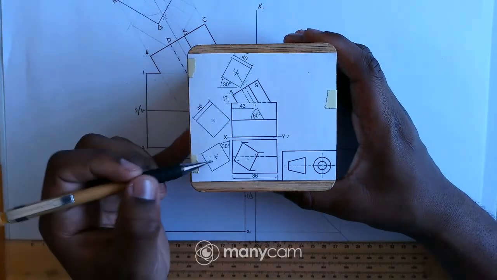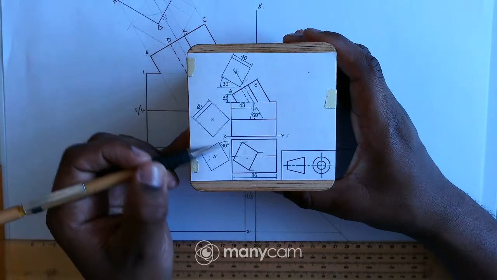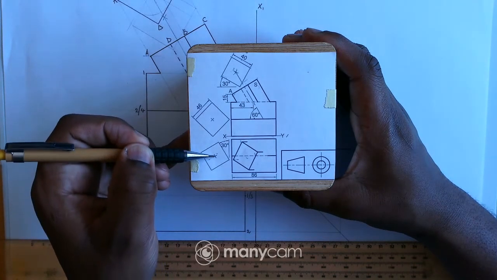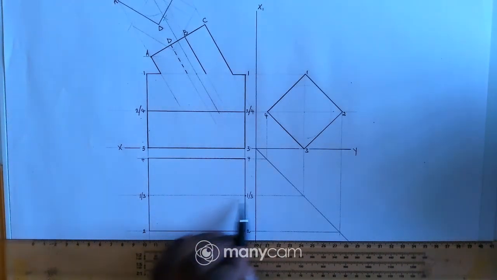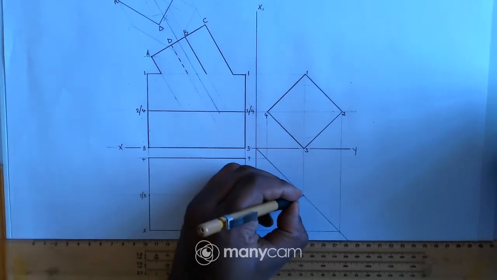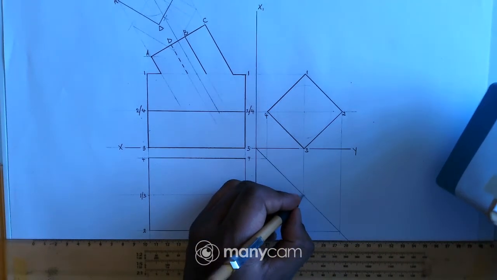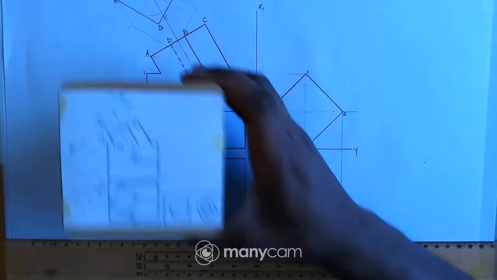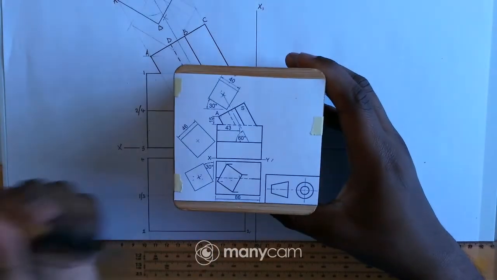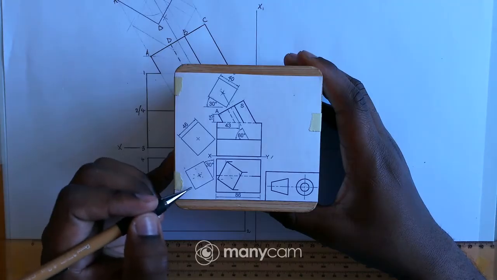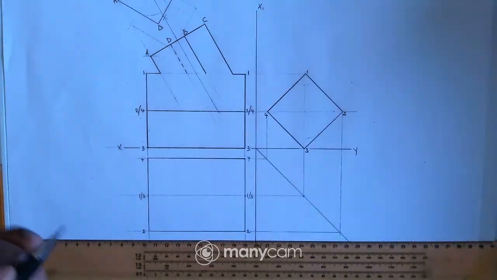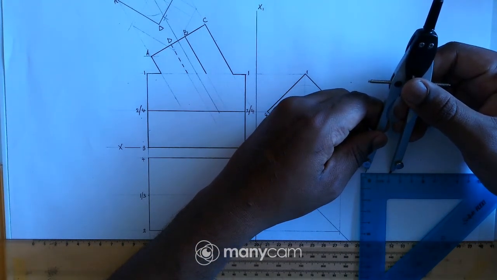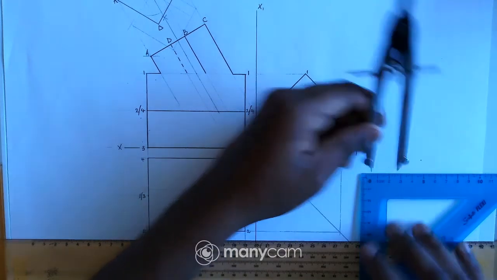Okay, so we are given that this side of the square is tilted at an angle of 30, right? So obviously this center point is right here on the axis, so I can just say the center point of the square is right there. I'll just work from this point. So this center point is right here. Okay, so from here I'll just draw a circle first, and remember the side of the square is 40. So I'll just measure 40 from my compass. I'll measure 20, half of 40, sorry, not 40.